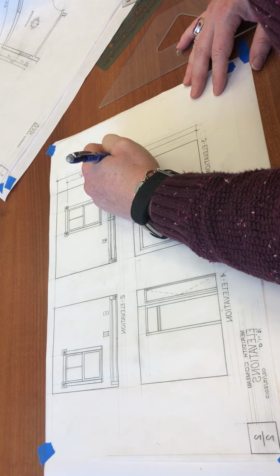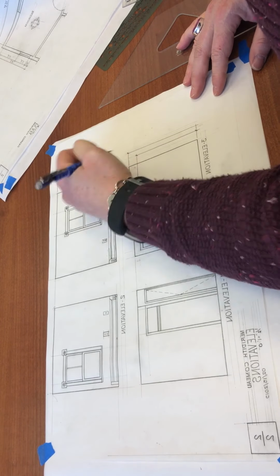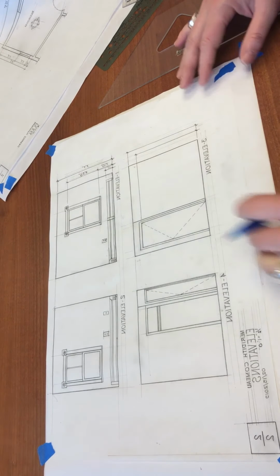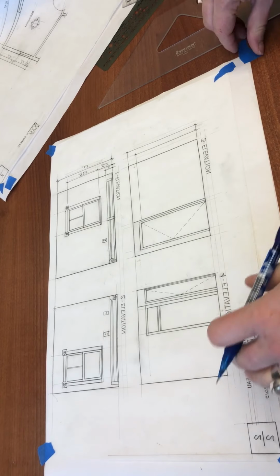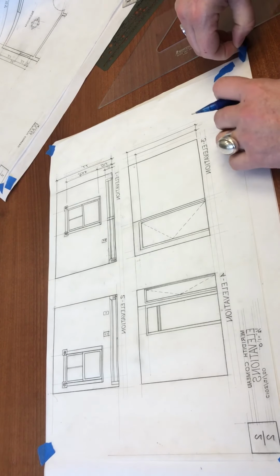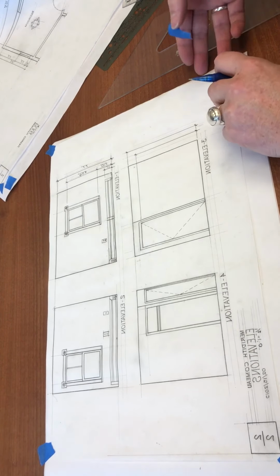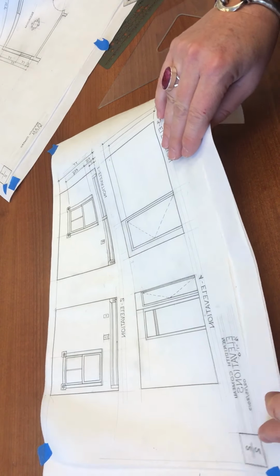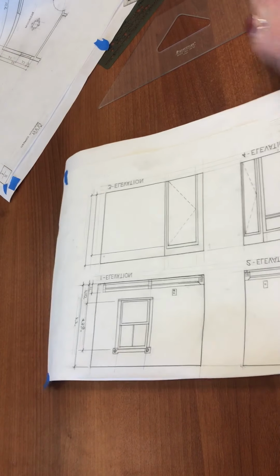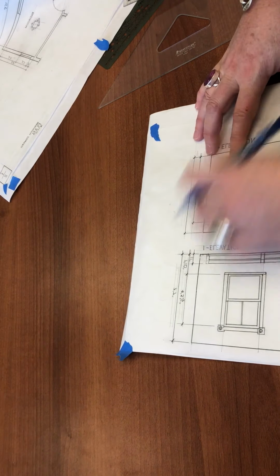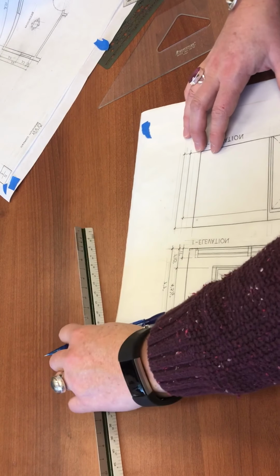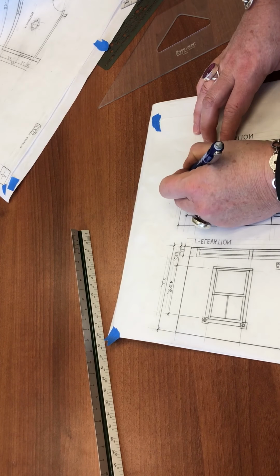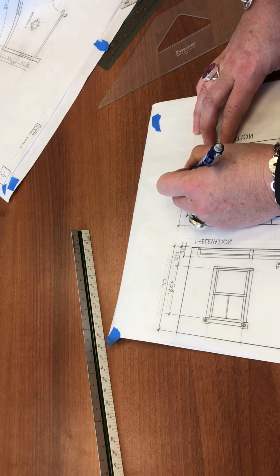And I want those to go in the same direction as the ones up here, because we're going to read them in the same direction. And once you're done placing all that information where it belongs, you're going to pick this up, turn it, and go ahead and put in your lettering using your guidelines. So this should be 6 feet 8 inches to the top of that door, or 6'6" rather.